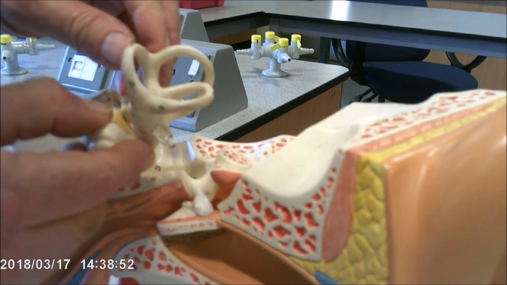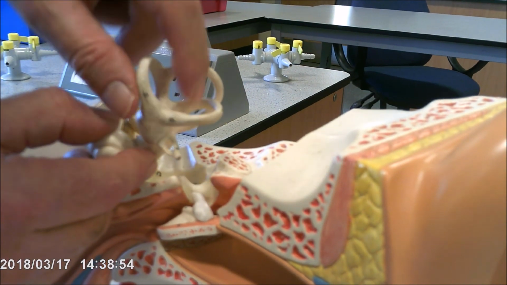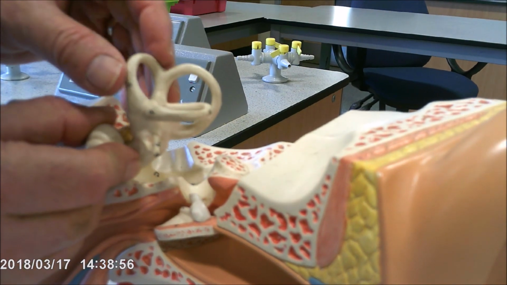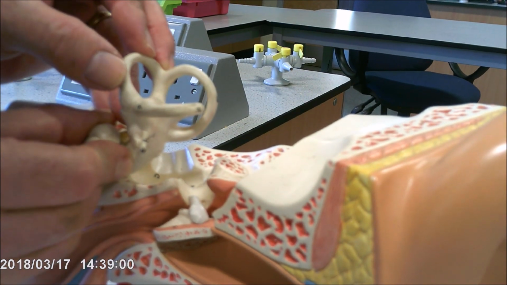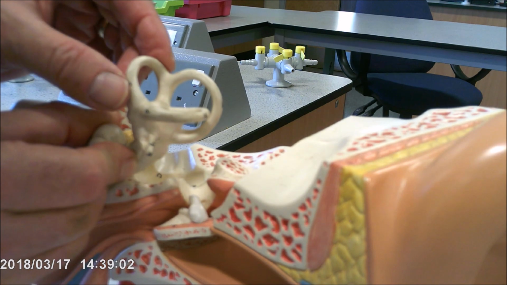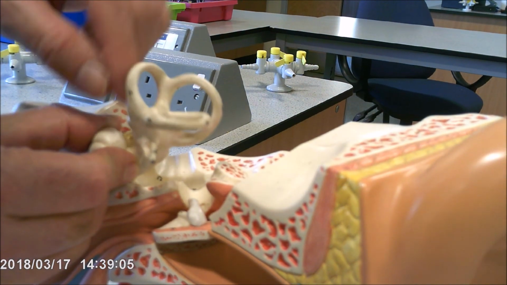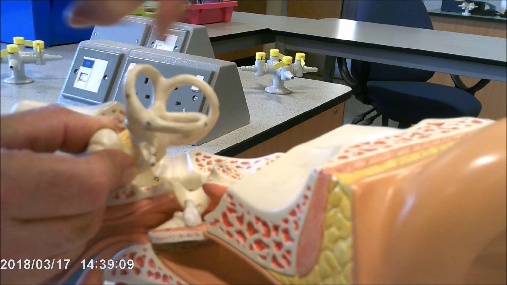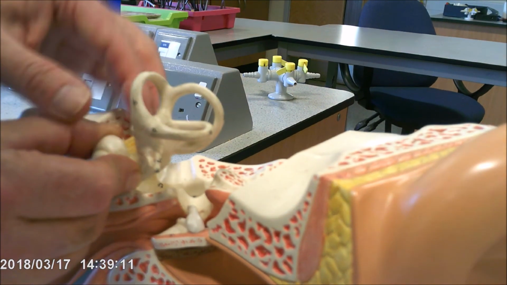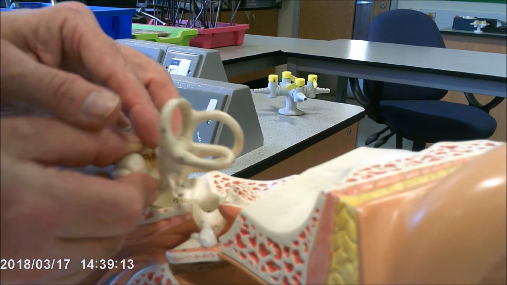Just for interest, these three shapes are called the semicircular canals. They're also filled with fluid, and they're designed to help the body stay in balance. You can see they're in three dimensions, vertical, horizontal, and the one in between, so it's like X, Y, and Z. And they're the things which help you keep balance.